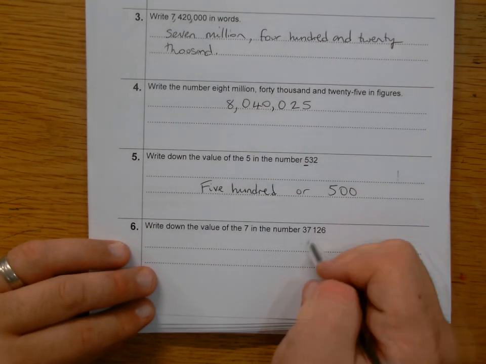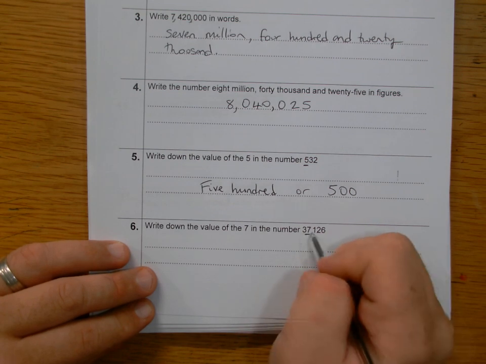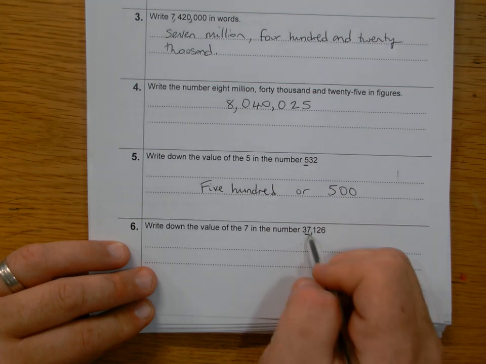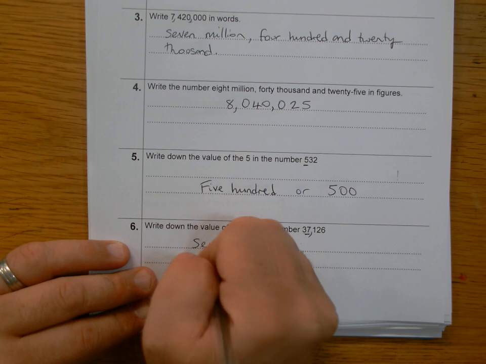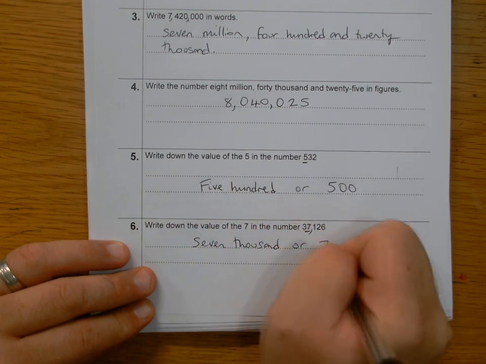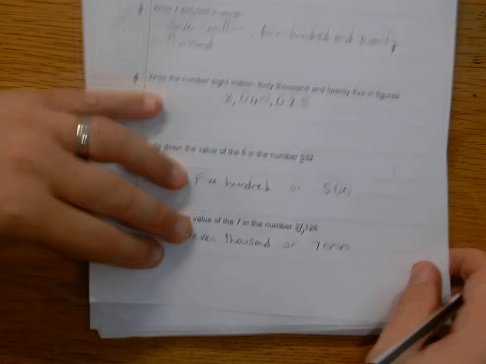Similarly then, number 6, the 7, well, you'd say here, wouldn't you, 37, comma, so 37,000, wouldn't you? So that 7 is 1,000. So we'd say 7,000 in words, or if you prefer, you can just write the value in figures there, okay?